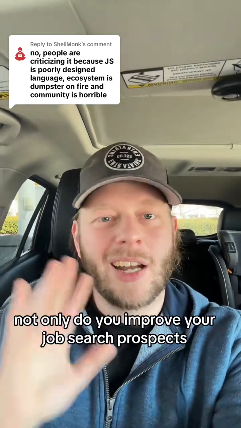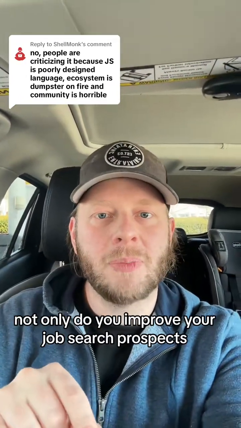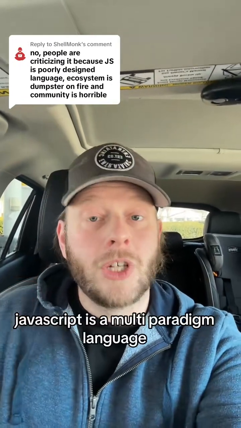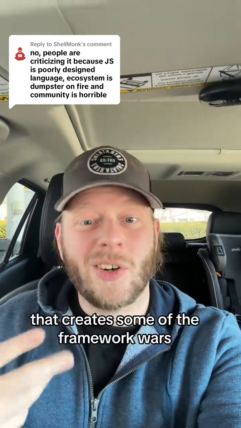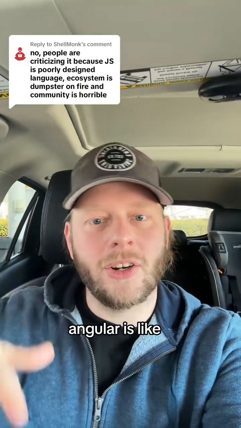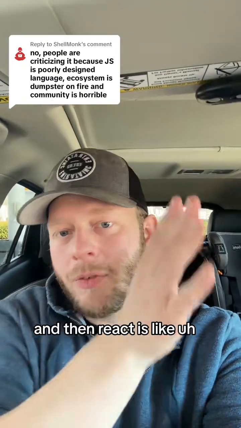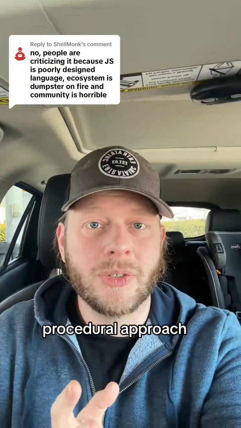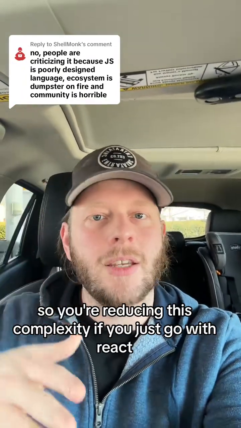When you go with React, not only do you improve your job search prospects, but you address another one of the problems, the language design. JavaScript is a multi-paradigm language that creates some of the framework wars. Angular is class-centric, and React is a more functional, procedural approach. So you're reducing this complexity if you just go with React.